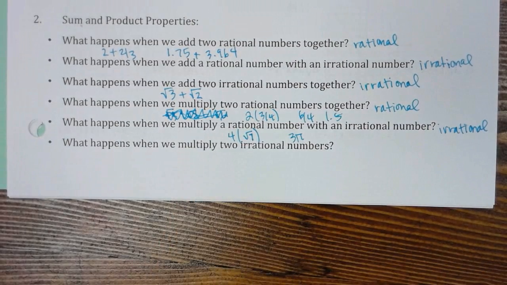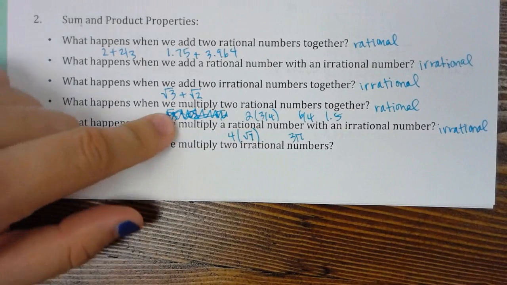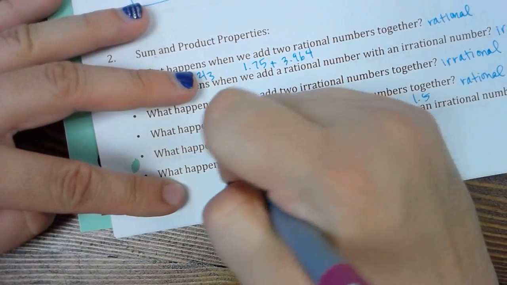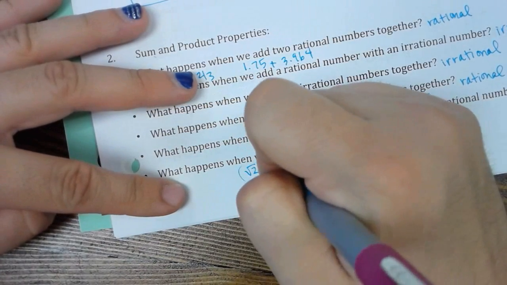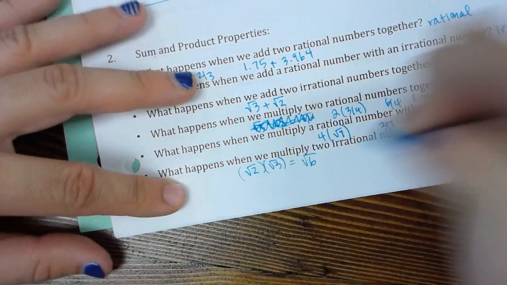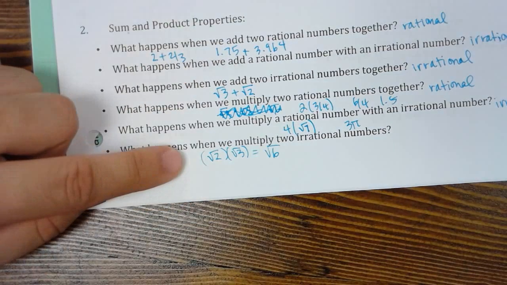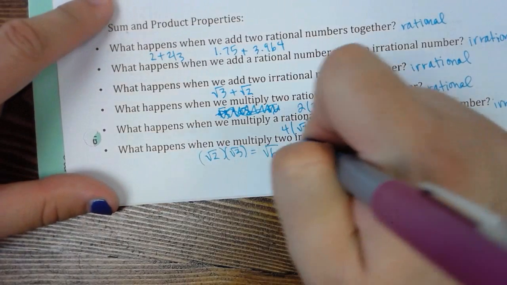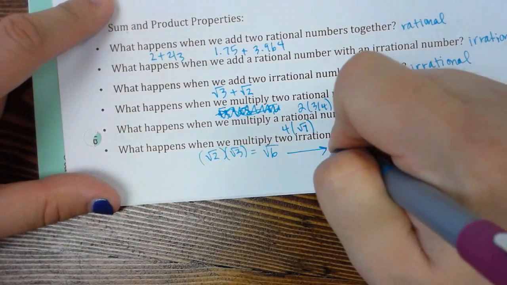The last one, though, is a little bit different. What happens when we multiply two irrational numbers together? I kind of gave you that example up here before I scratched it out. So square root 2 times the square root 3. Well, you can multiply those together and get the square root of 6. So an irrational times irrational can be irrational.